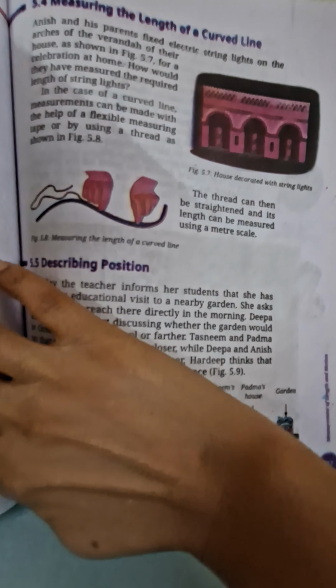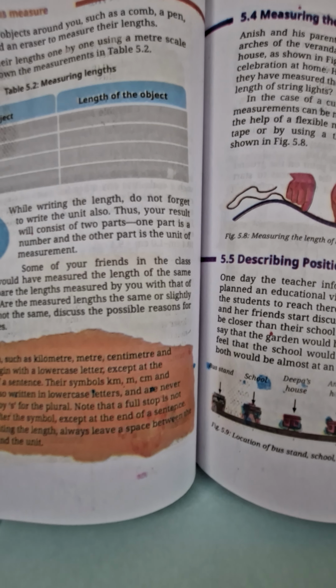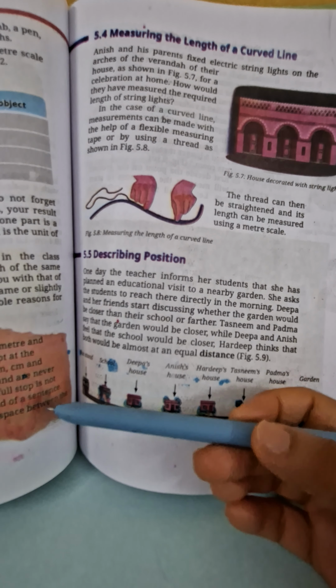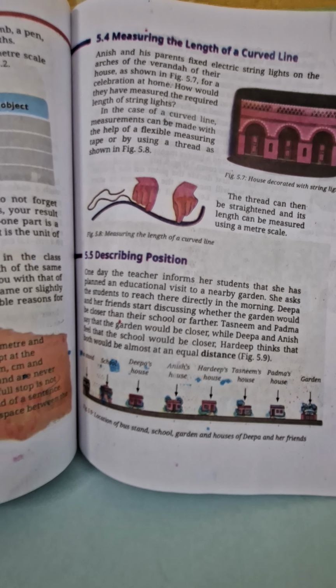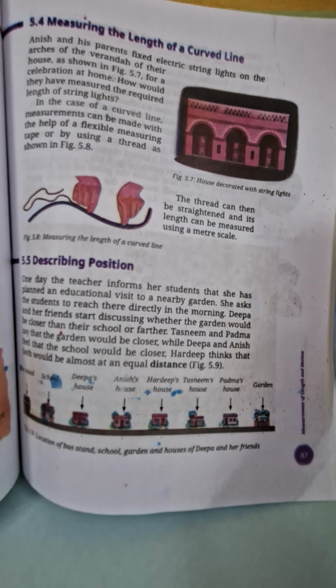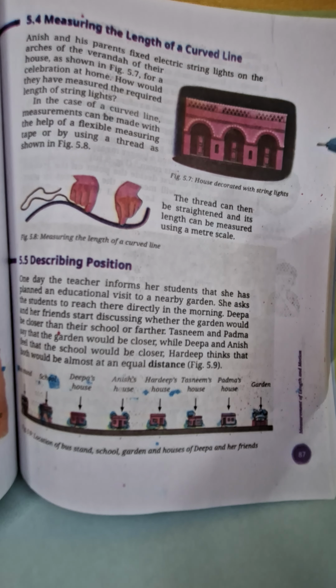Then we come to how do we measure curved lines. Other than this, I have discussed it in short form, whatever has been given in this book. Now we come to the curved line. Suppose you want to measure something which has a curved and not a straight line. So we generally use threads, which is a very easy method.